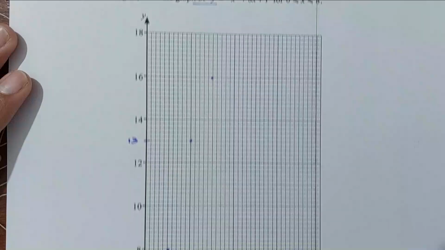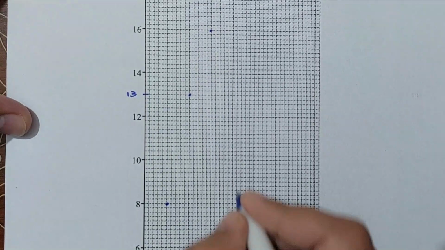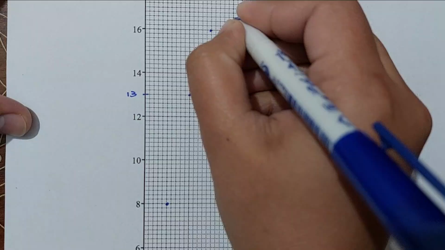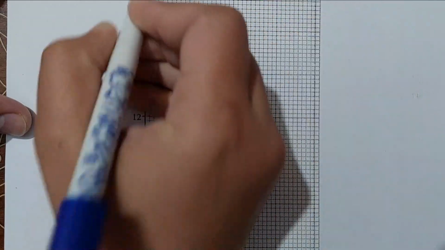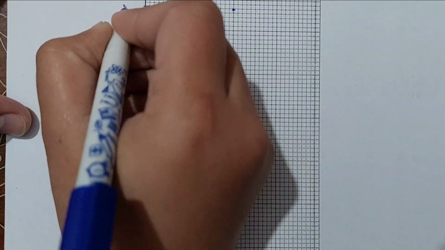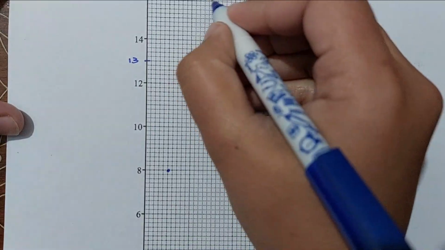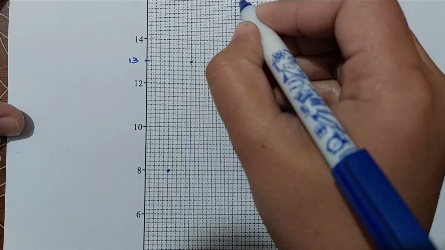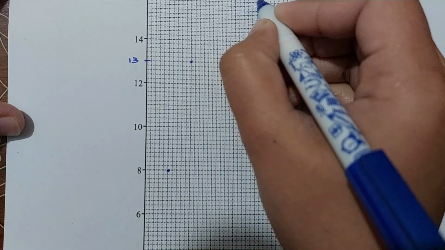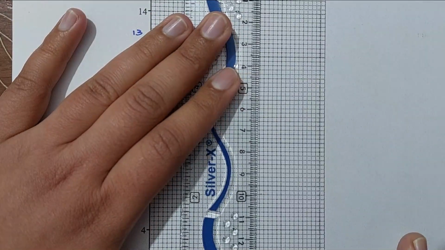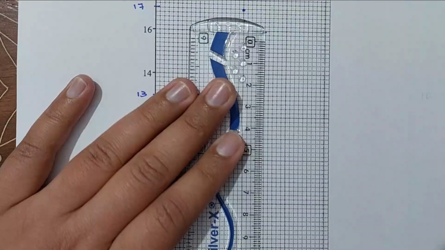For 4, it is 17. This is 17. Okay, now when it is 5, we have 16 again. You can see that I get the exact same value for 5.